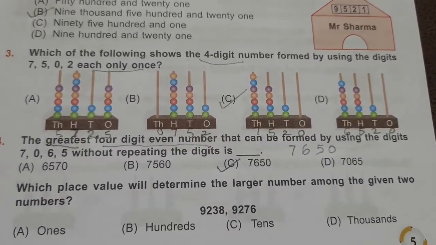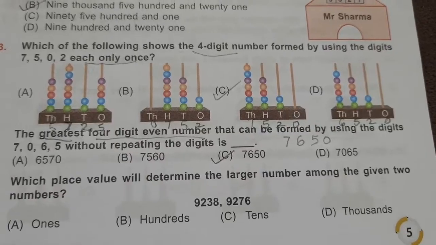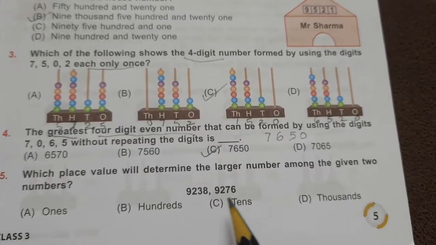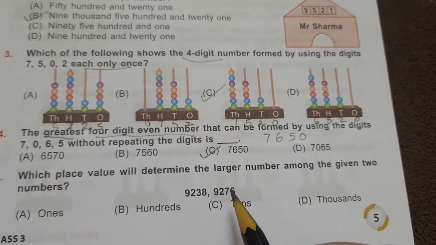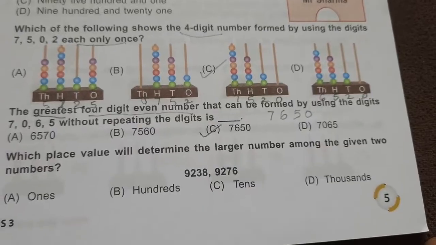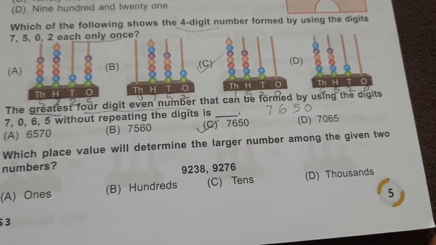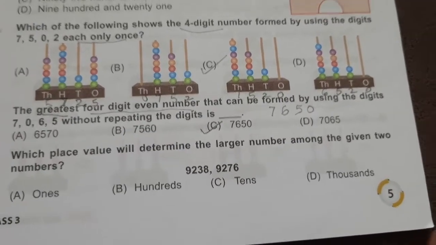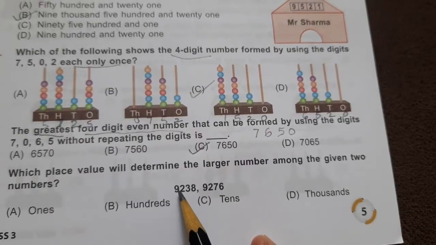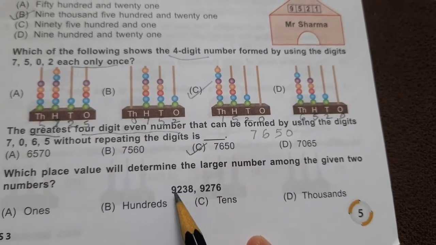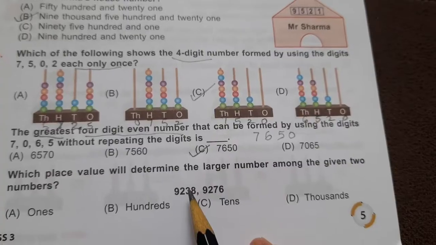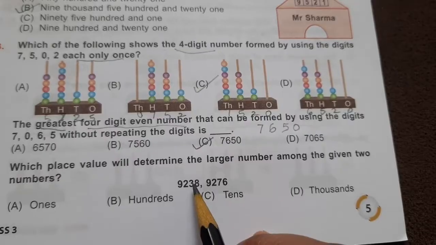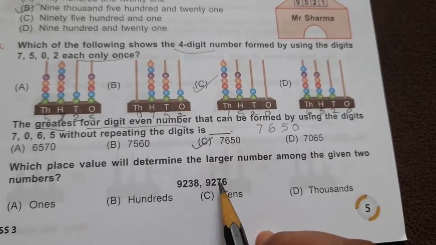Which place value will determine the larger number among the given two numbers? Okay, so if you look at both the numbers, you are going to compare them. In the thousands place you have 9, then in the hundreds place you have 2 in both of them, and then in the tens place you have 3 in this and 7 in here.